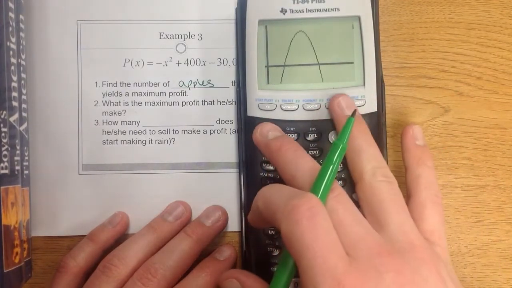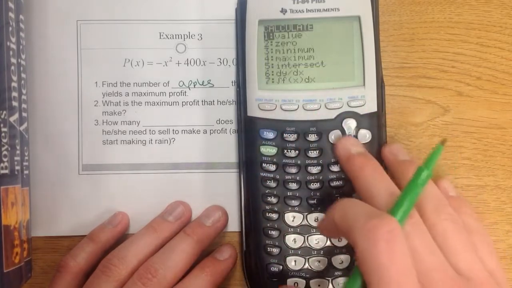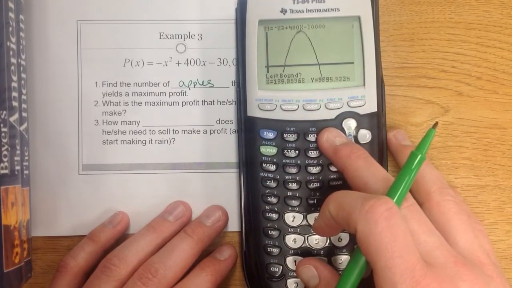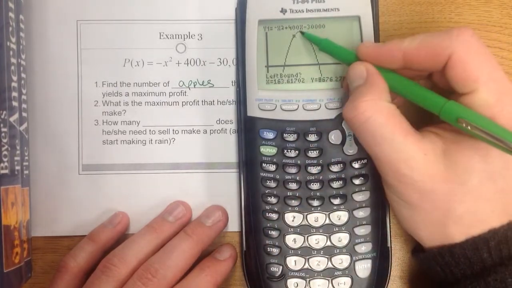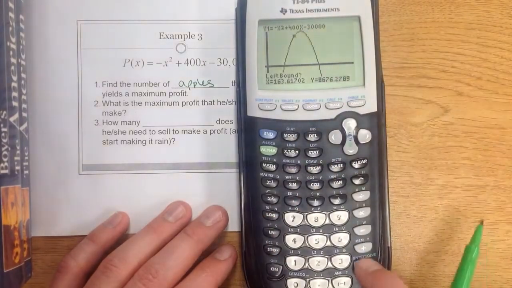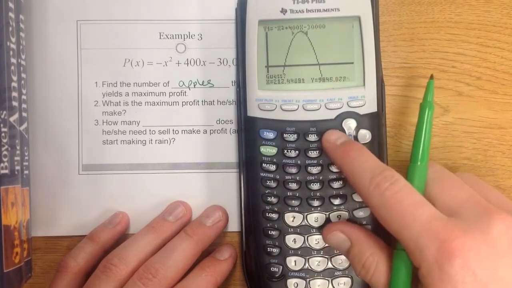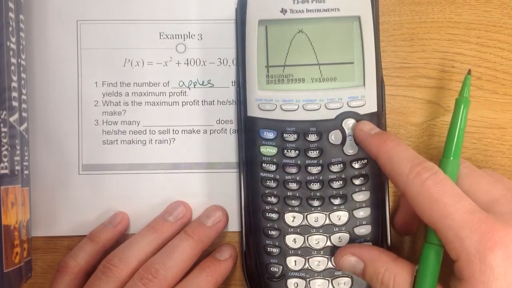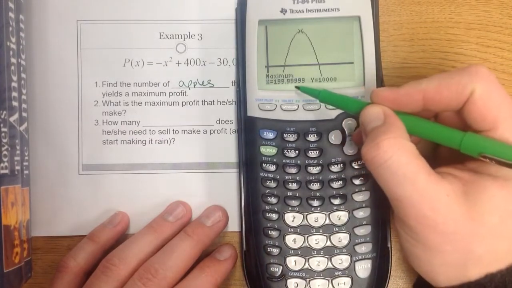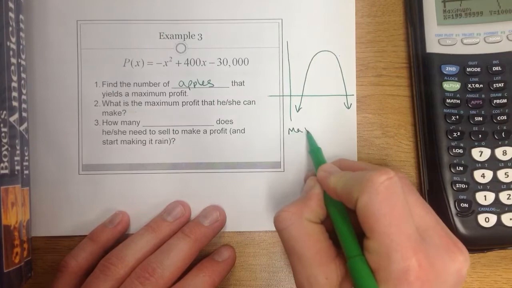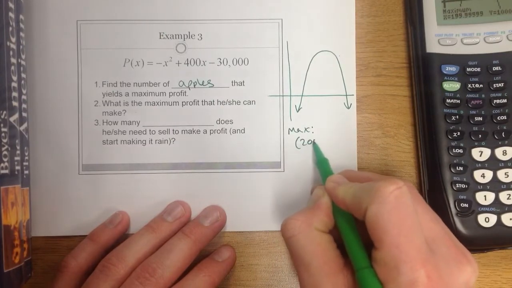There we go, that way no writing's in the way. So second, calc, maximum. It says left bound, so I go to the left of my maximum. That's my maximum up there. So I go to the left of it, hit enter, go to the right of it, hit enter. And we get 199.9999. That gives me really 200.